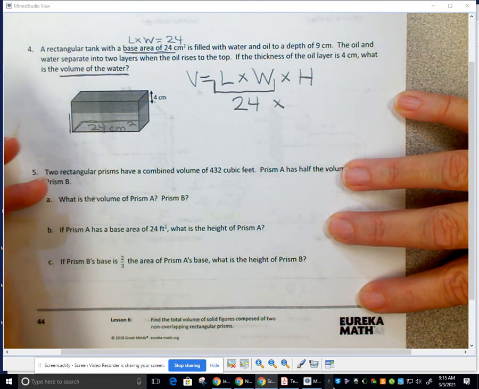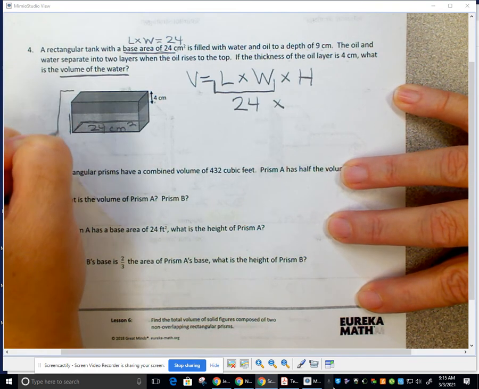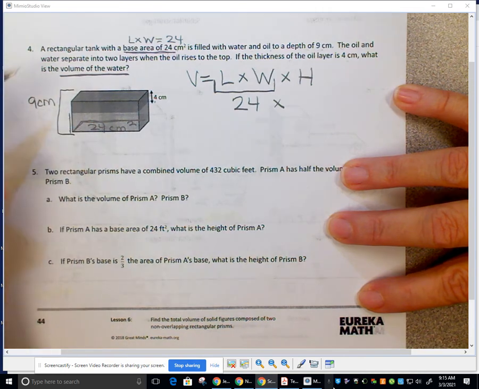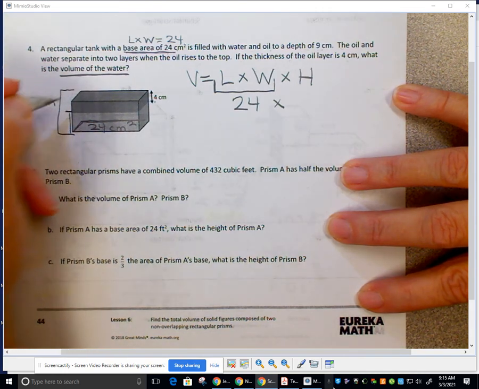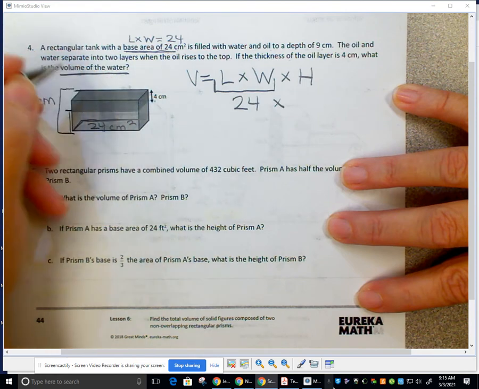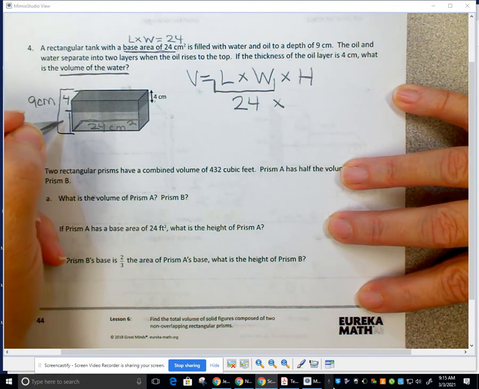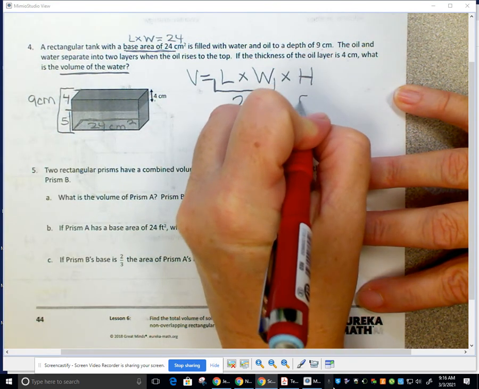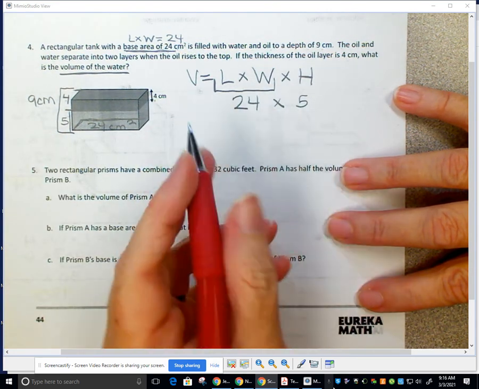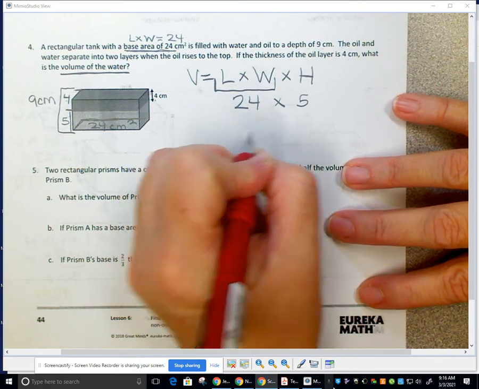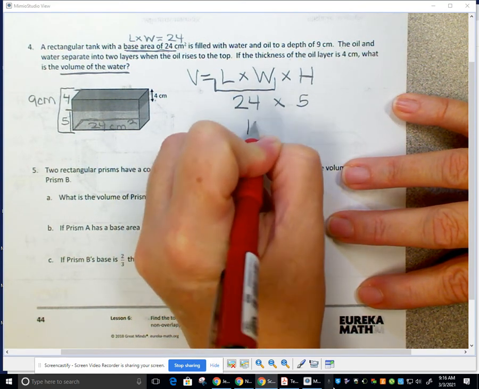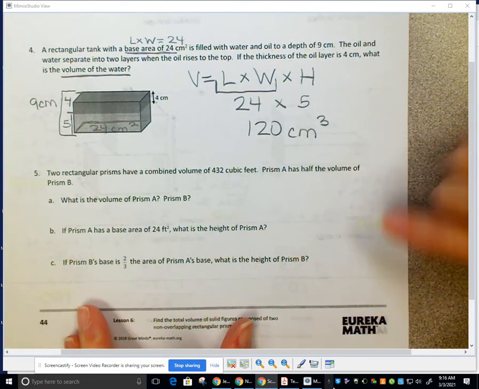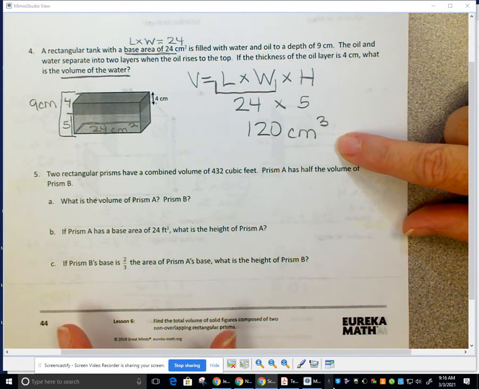Now, if you remember, they told me the whole height was 9 centimeters. And we know from here to here, if you look over here, is 4. So 4 plus this would have to equal 9. So we know that's 5. So 24 times 5, if you do your multiplication, that's going to be 120 cubic centimeters. Okay?